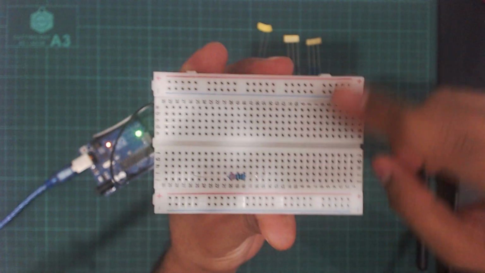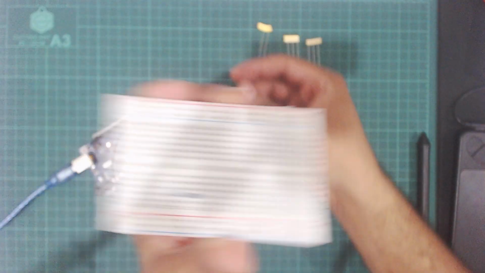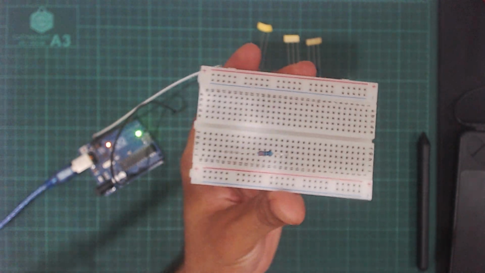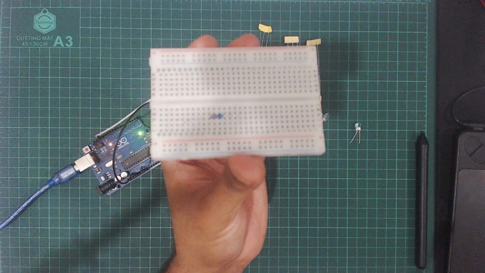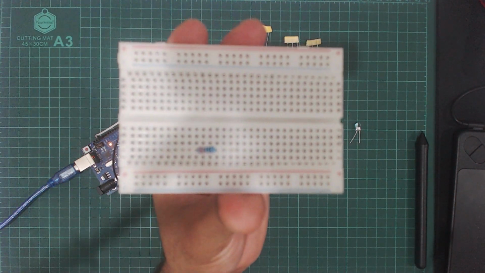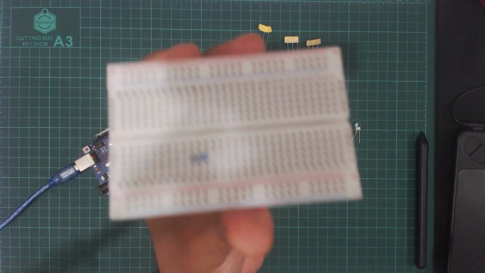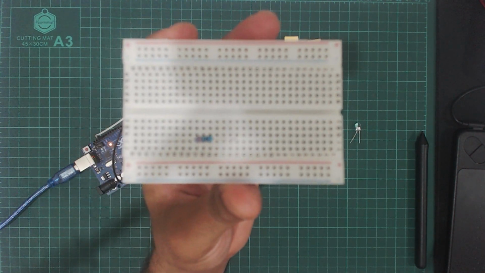It has a lot of pins inside that you can poke your jumper wires into. And then you can make circuits and prototype circuits to see and test the projects that you're making.